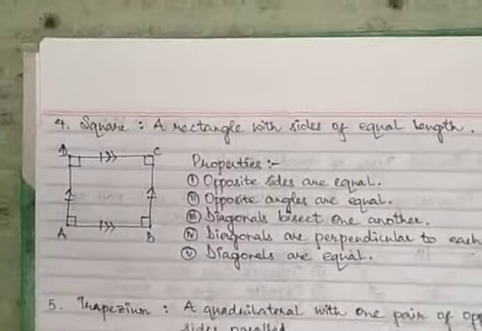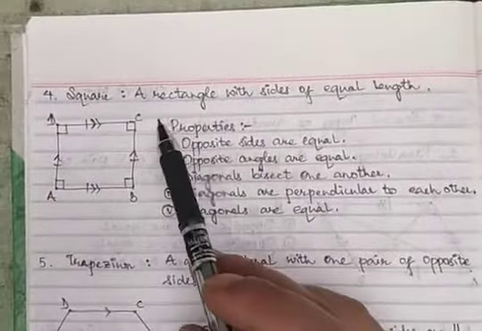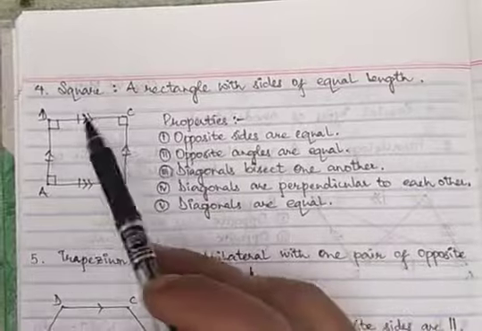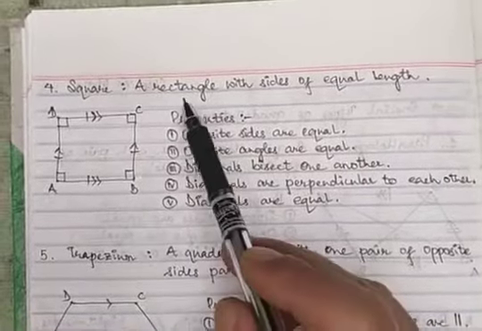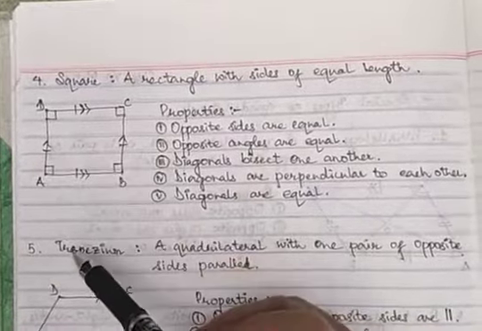Now the next one we have here is a square. So now it's been said a rectangle with sides of equal length. Now again, why has it been said a rectangle? A square, why is it? Because it will show all the properties of a rectangle as well. In a square, all the four sides are also equal.